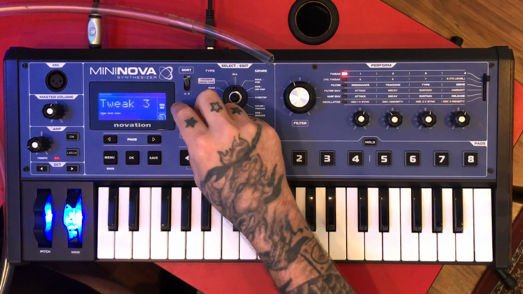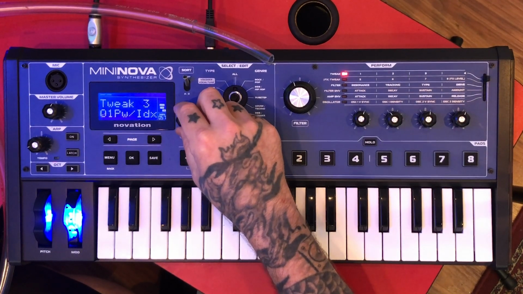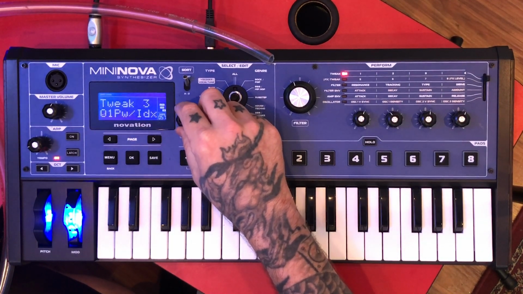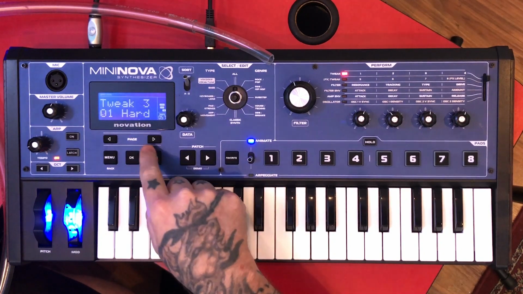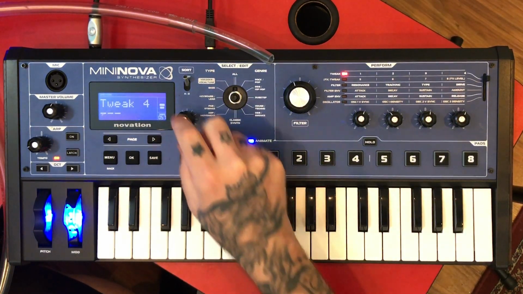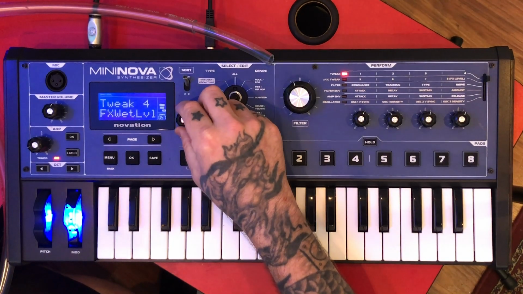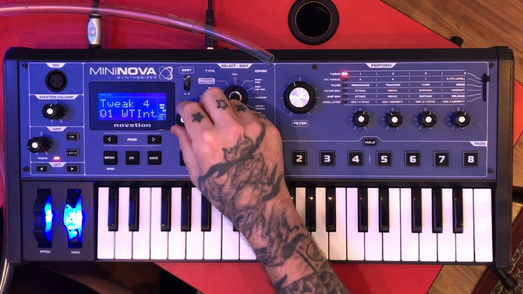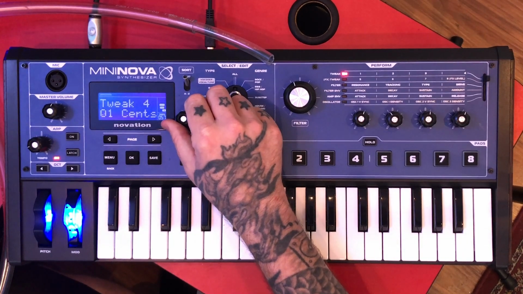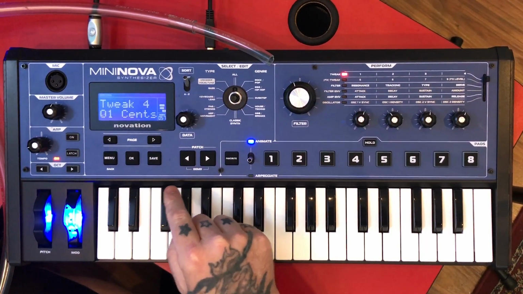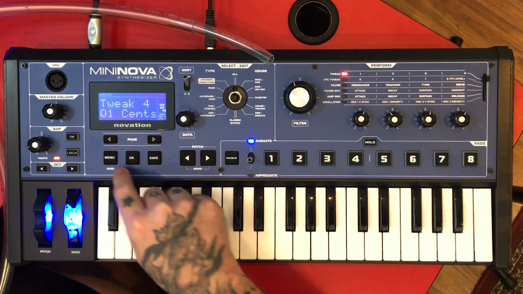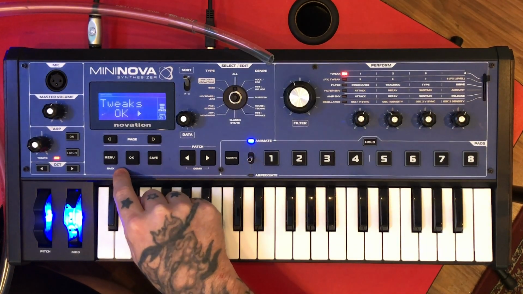Tweak 3. We're going to make this the hard. 01 hard. There it is. And then go to the right. Tweak 4. We're going to make Oscillator 1 cents. There it is. So now, menu out of that. This is it.